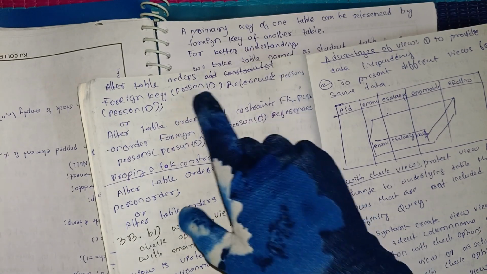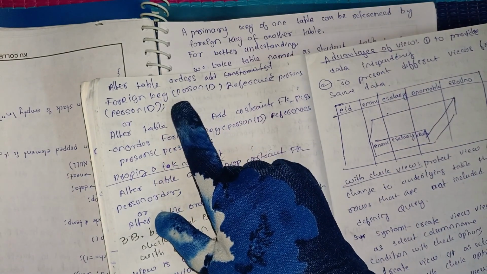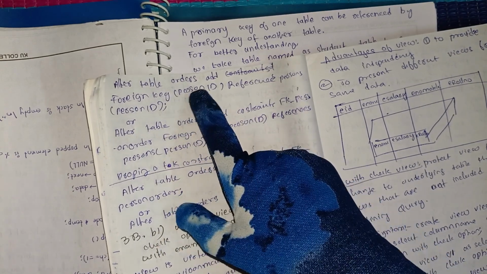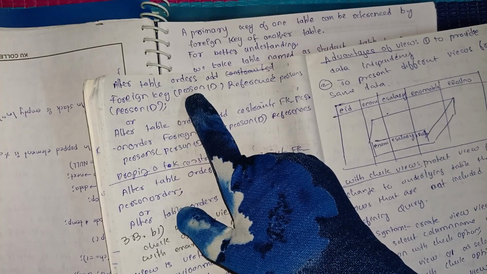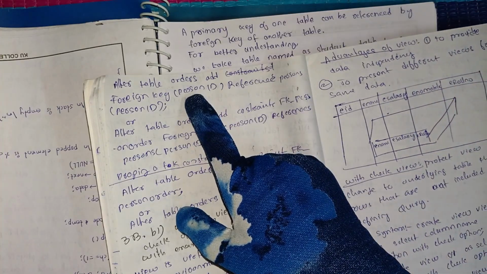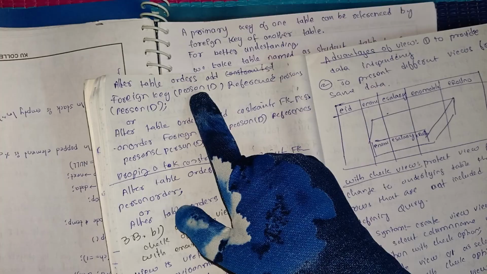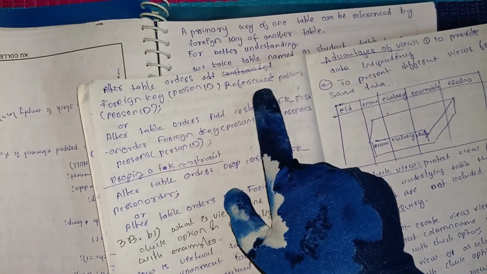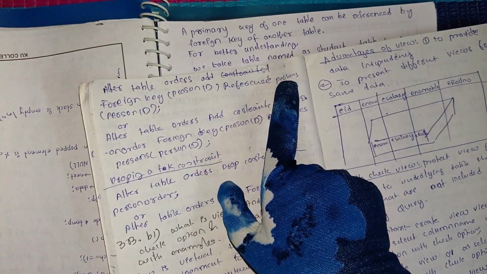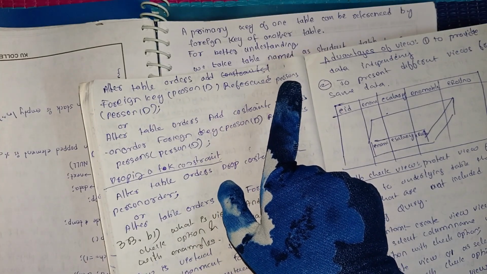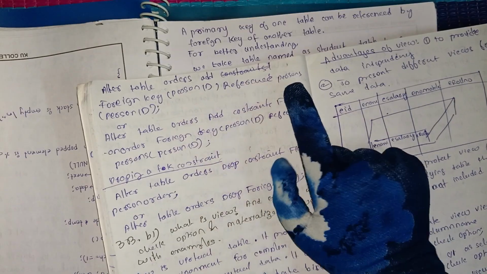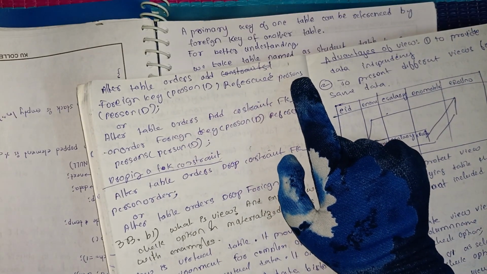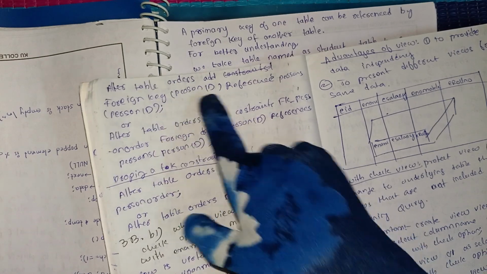So here person ID is the column name which will represent in the orders table, and references is a keyword, and then persons is the first table, okay, orders is the second table and persons is the first table, means persons is a parent table and orders is a child table.